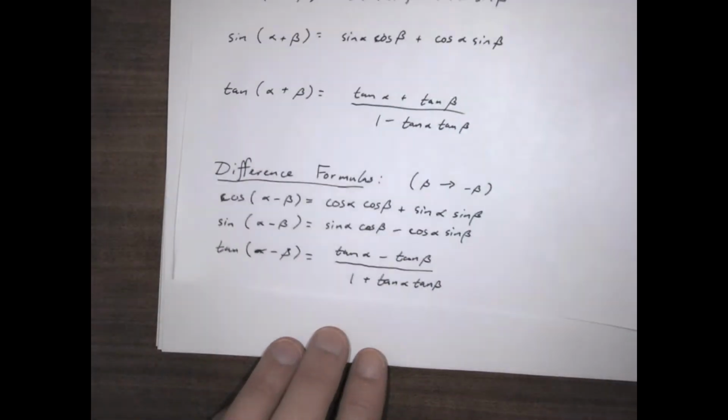Okay, now to use these, we have to just break down the angle that we're given into two known angles.